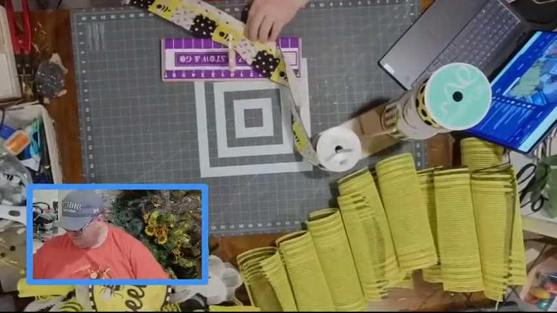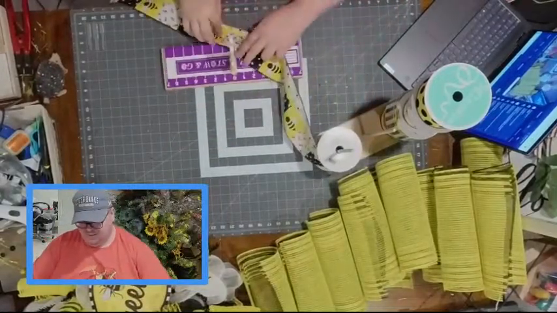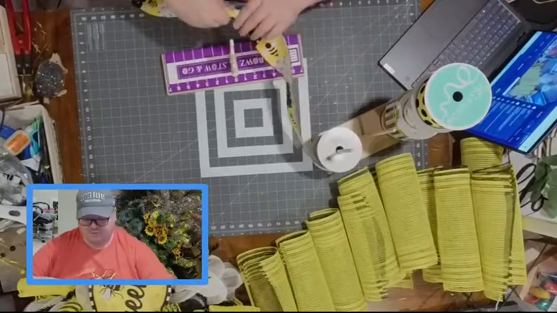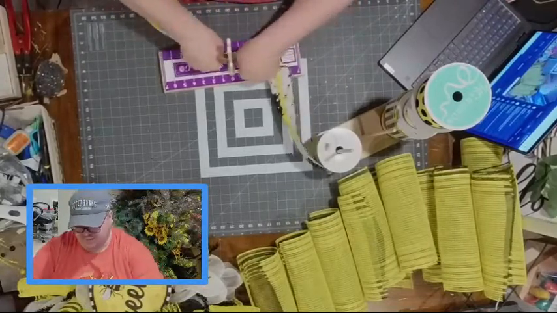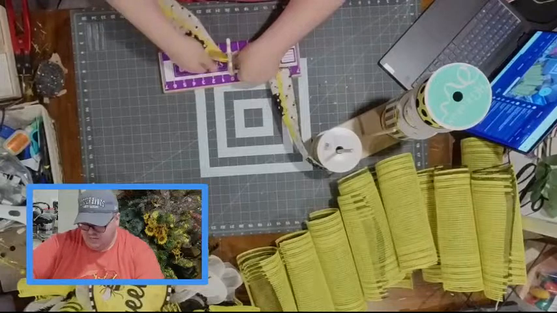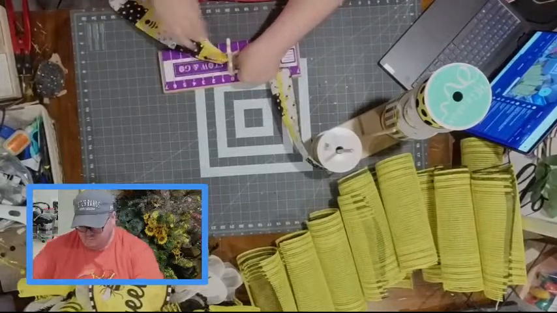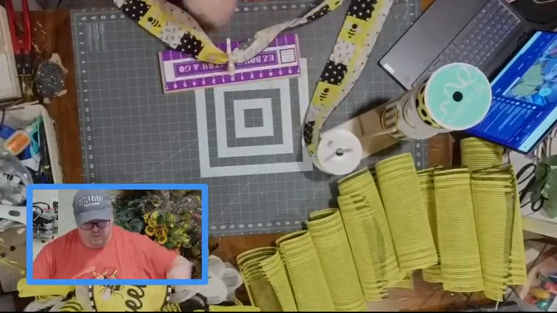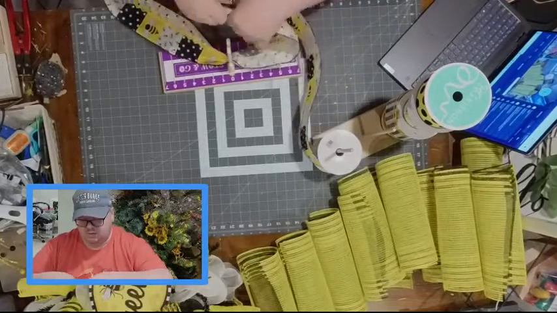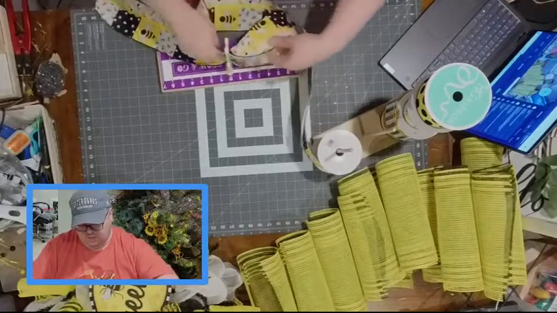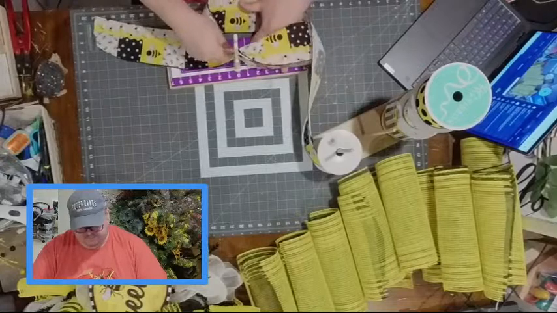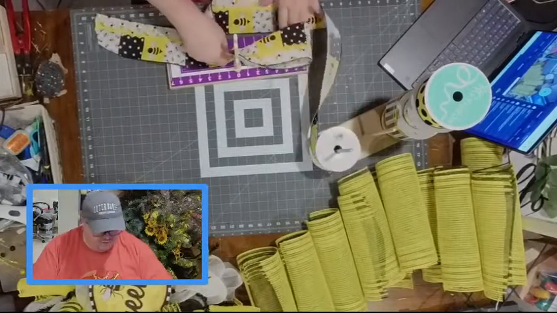All right, so we're going to start with this 4-inch ribbon. Don't be intimidated, y'all, by 4-inch ribbon. Just go with it. It's so much fun. It makes a great base for a bow, for all the other ribbon to sit on top of. And it's just so much fun.